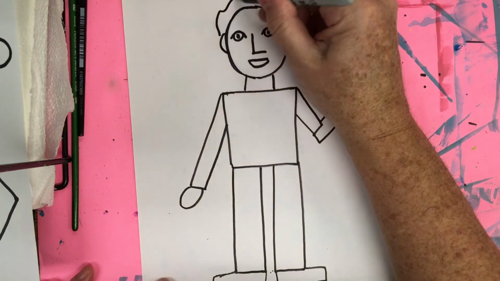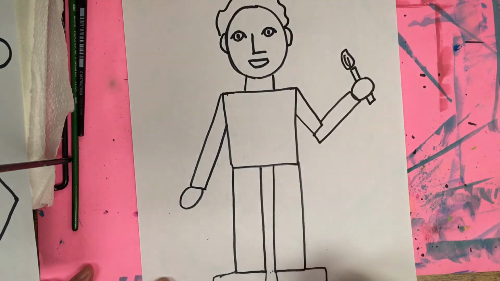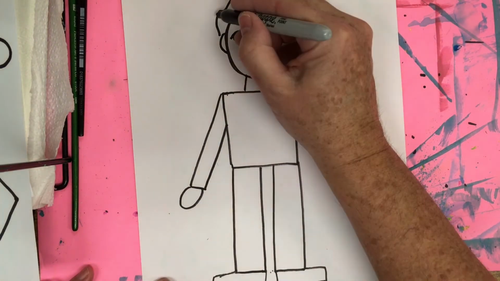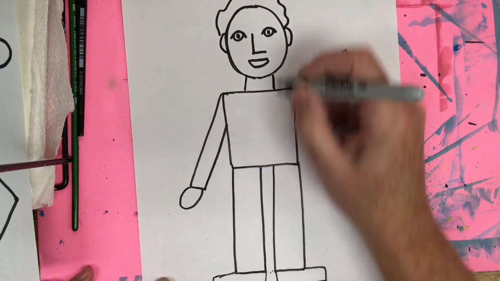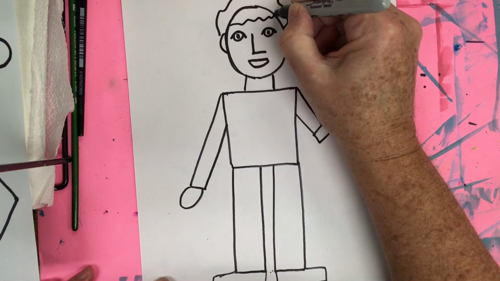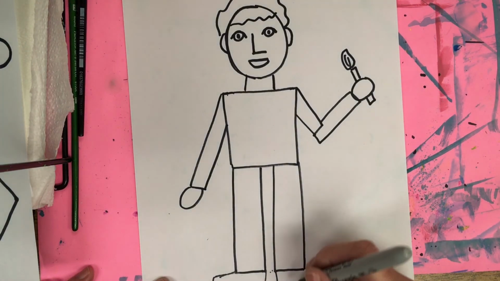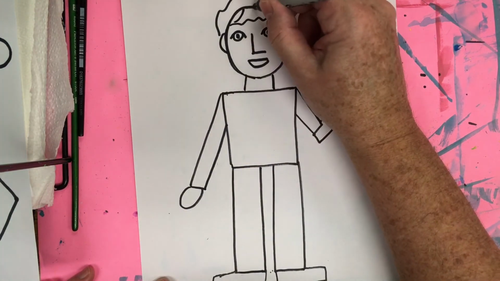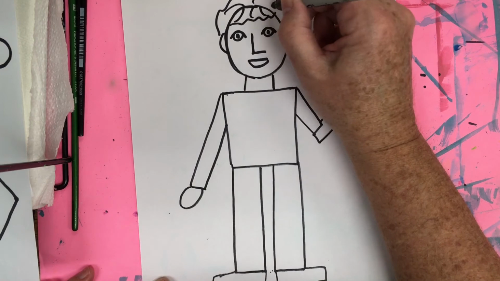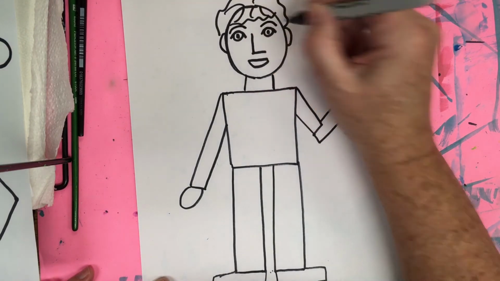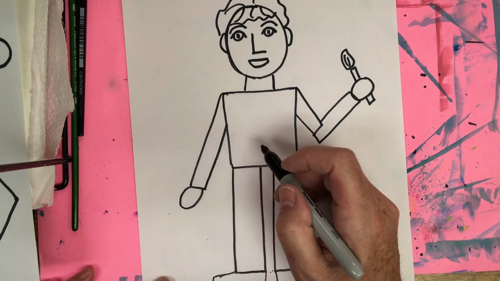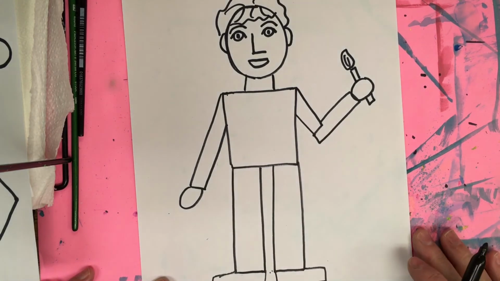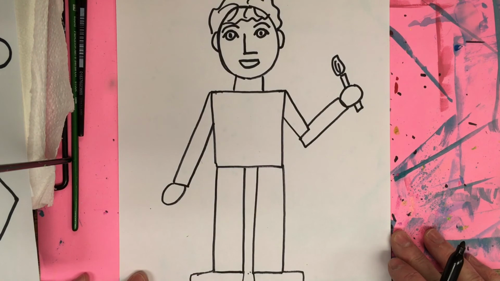And hair. Your hair may be long or short. You might have some bangs. Or eyebrows. Have fun decorating your shape person.